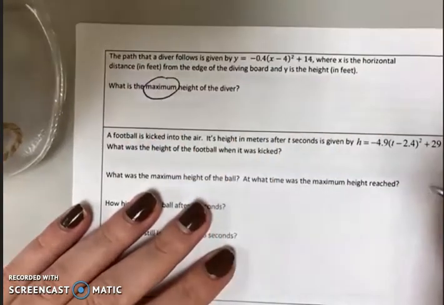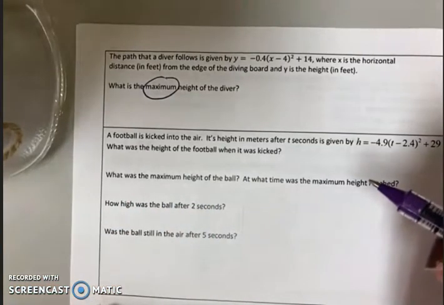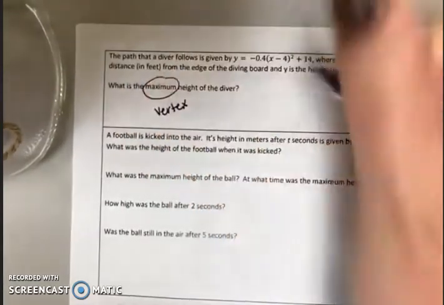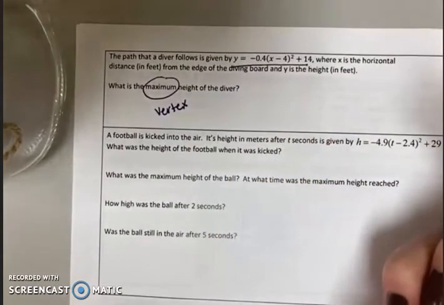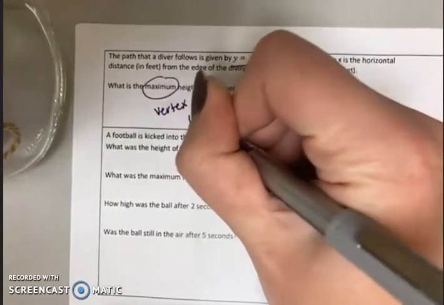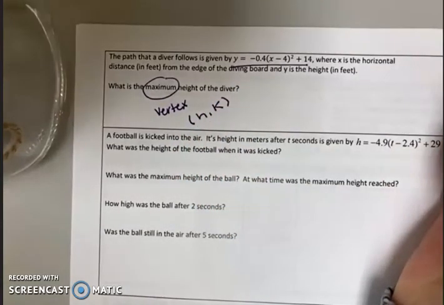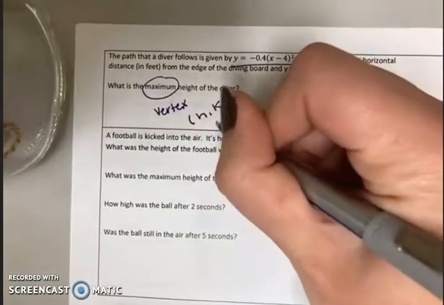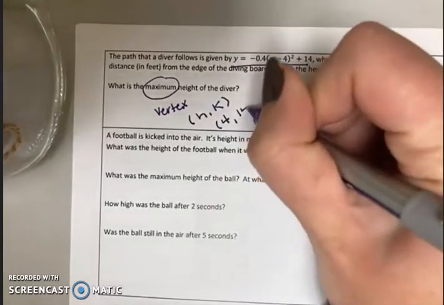So the keyword there is maximum. We know that we call a max or a min the vertex. And looking at this equation, it is written in vertex form, meaning that I can identify the h and k values easily. H is going to be a +4. K is going to be a +14.